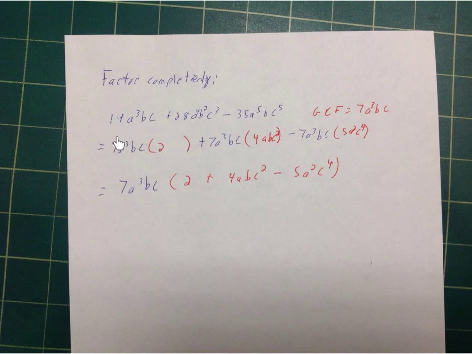Now you want to write this GCF and then figure out what multiplies times it to give you this expression. Well, 7 times 2 will give you 14, and this accounts for the A, B, and C here. Then 7 times 4 will give you 28. You're pulling out 3 A's, you'll have 1 left over. You're pulling out 1 B, it's B squared, you'll have 1 left over. And you're pulling out 1 C, and so you have 2 left over.